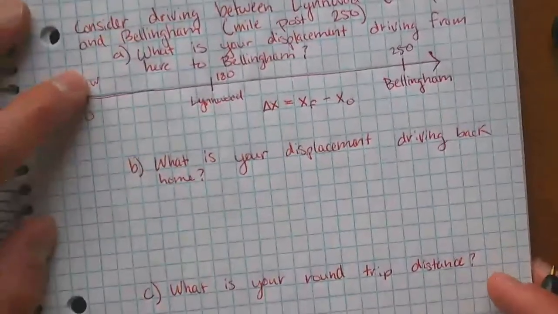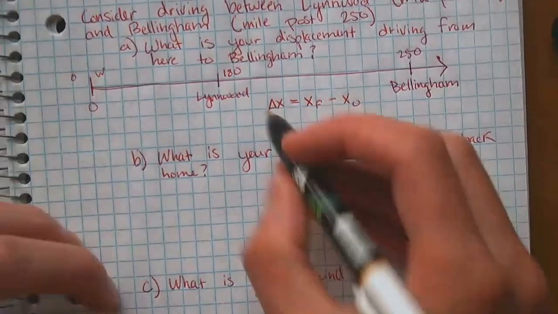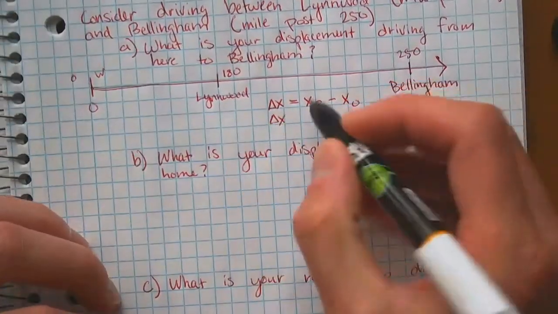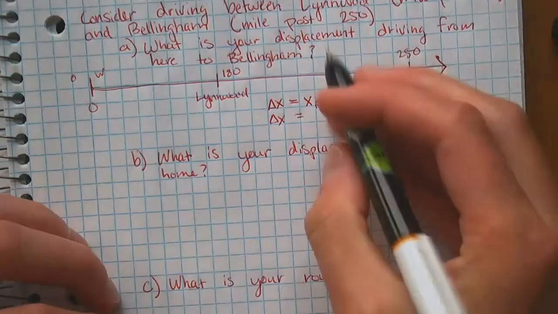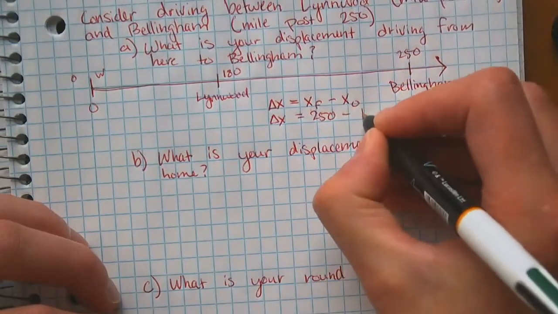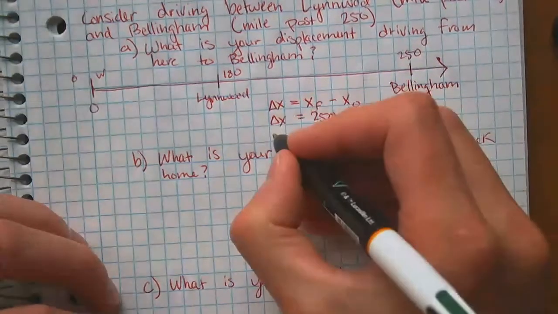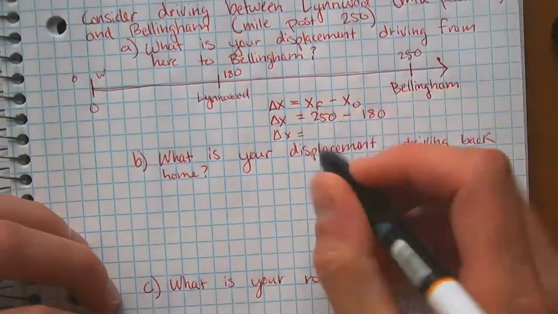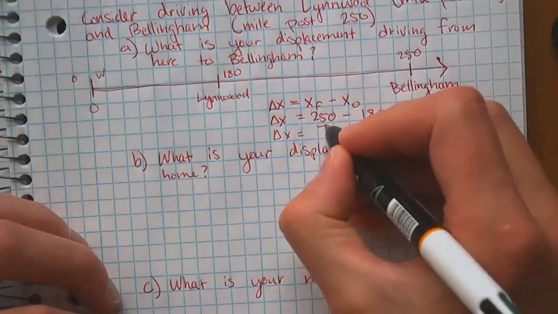So that's going to give you, and delta x is what we're solving for because that's your displacement. Your final position was 250. Your initial position was 180. And so delta x is going to equal 50 plus 20, 70 miles.